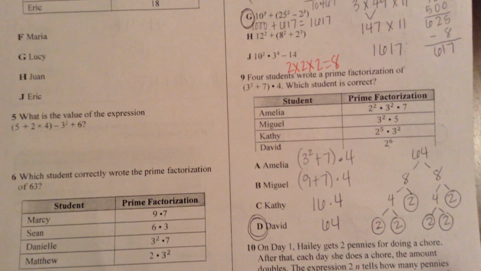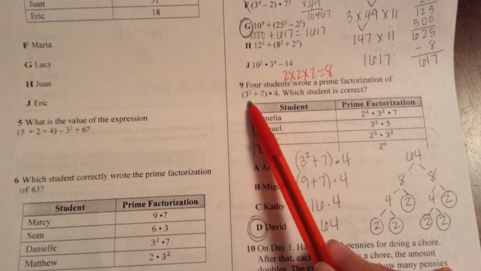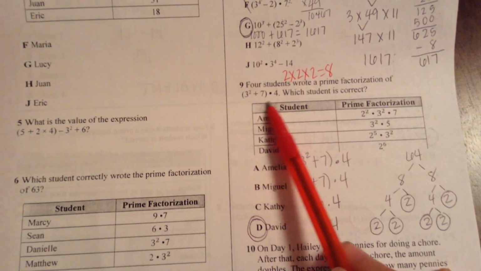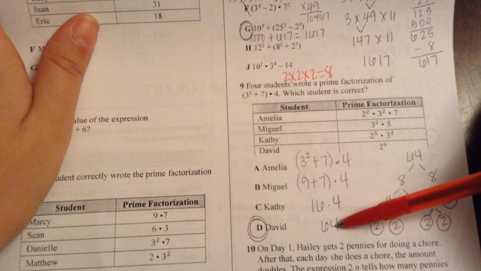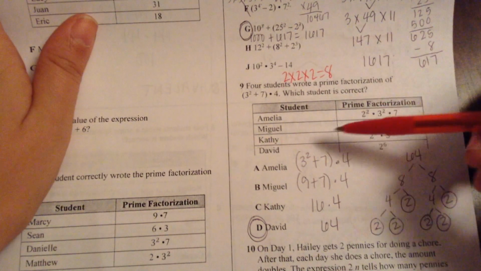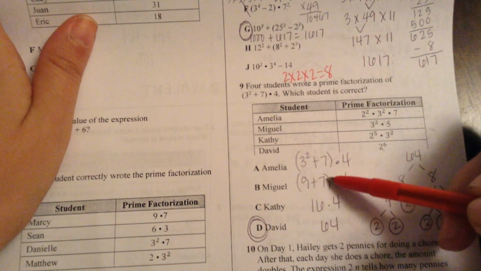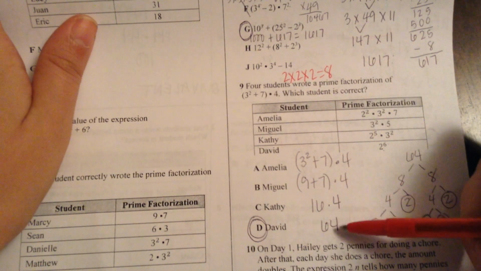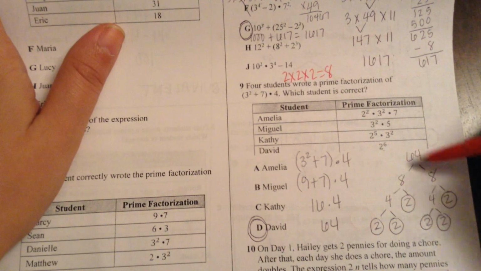Number 9, 4 students wrote a prime factorization of 3 to the second power plus 7 times 4. So first I have to work this problem out to get my answer and then do the prime factorization. So 3 to the second power, that's 3 times 3 is 9, plus 7 is 16, times 4 is 64. So then we're going to do the prime factorization. Break it apart. 8 times 8 is 64.